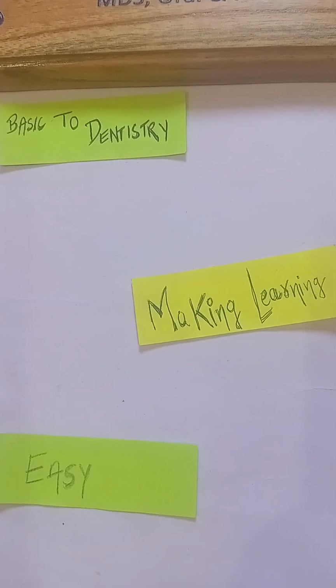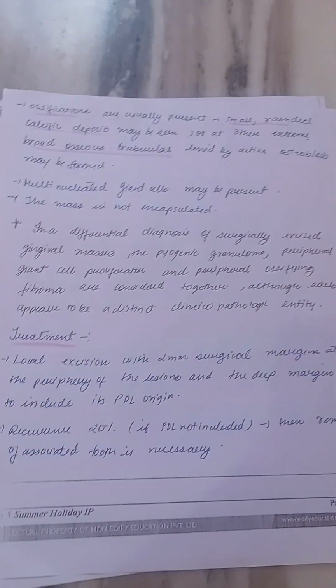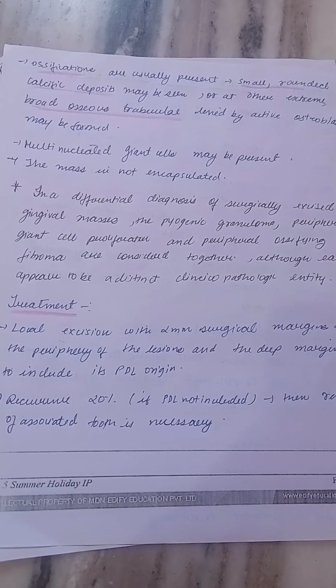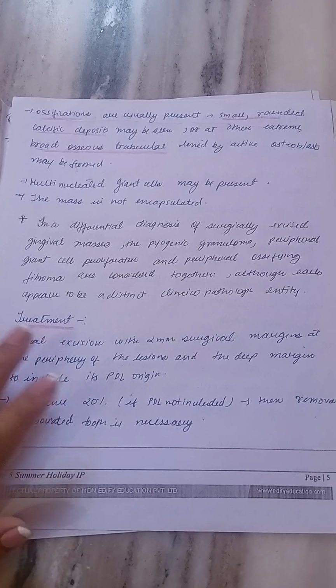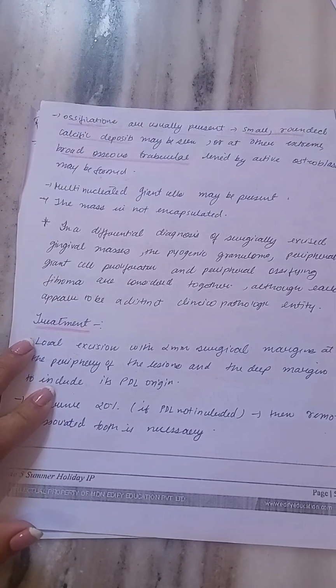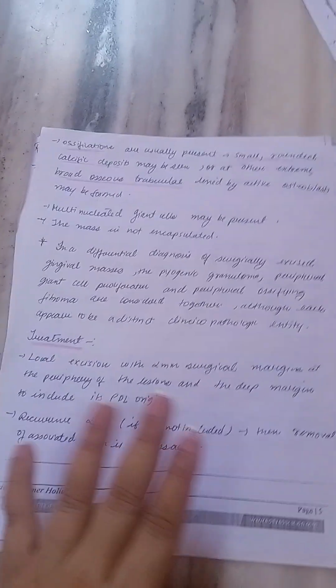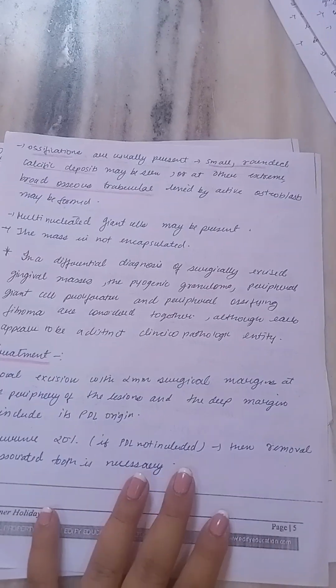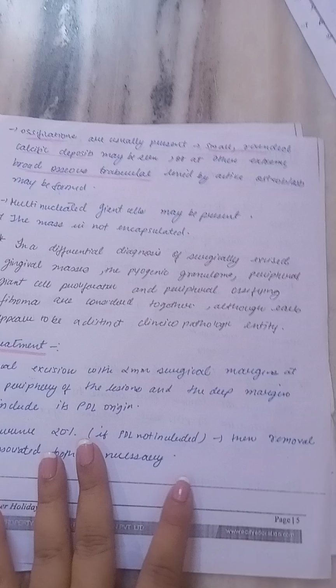Okay, now we'll be continuing peripheral ossifying fibroma. Let's start. Treatment: local excision with 2 mm surgical margin at the periphery of the lesion and the deep margin to include its PDL origin. So local excision with 2 mm surgical margin at periphery of the lesion and deep margin to include its periodontal ligament origin. तो ये इंक्लूड करना है हमको. Recurrence is 20% if PDL is not included. अगर हम लोग पेरियोडोंटल लिगामेंट कॉम्प्लेक्स नहीं इंक्लूड करते हैं तो रिकरेंस होगा.